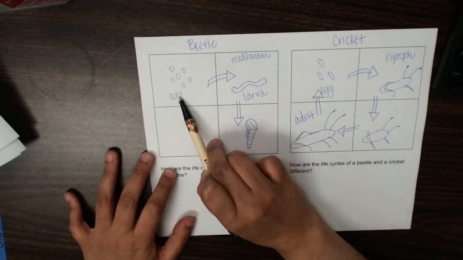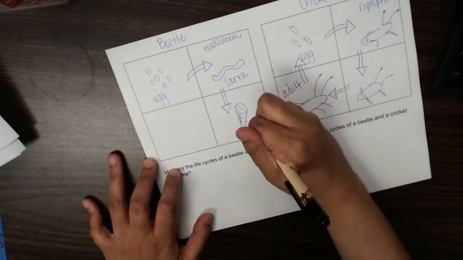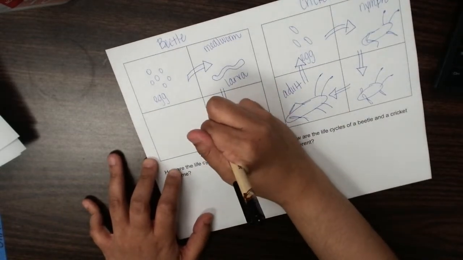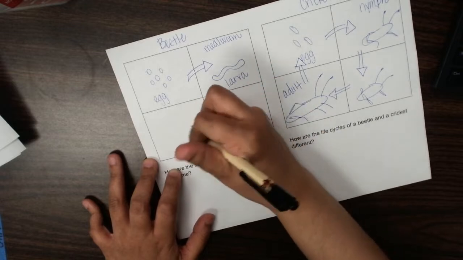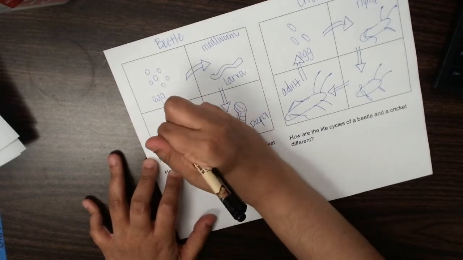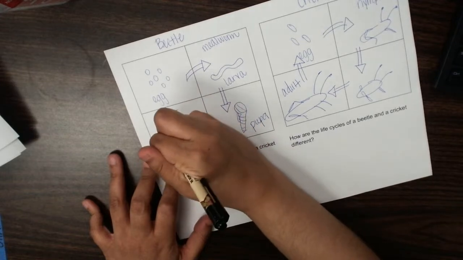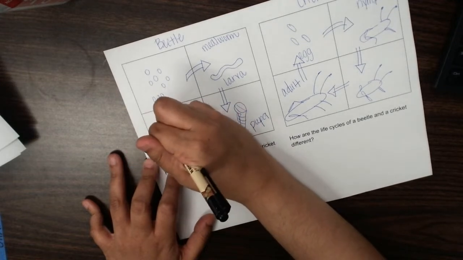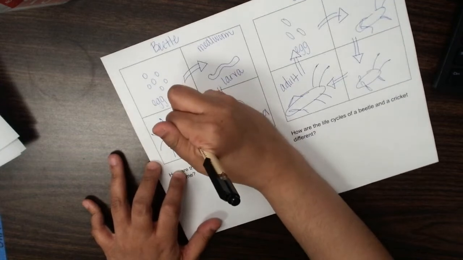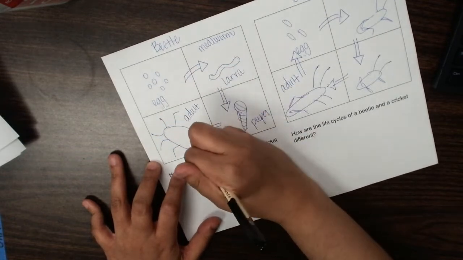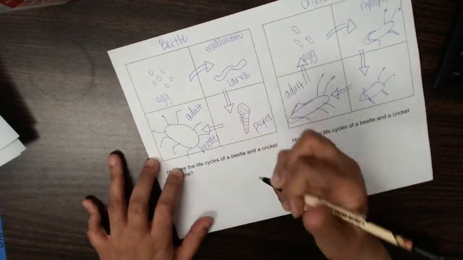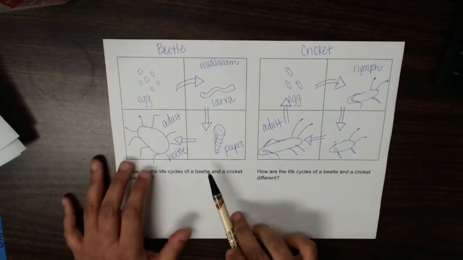But in a beetle, you have egg, larva, pupa, and then out of pupa comes this gross-looking beetle. Okay, this is called adult. Okay, but then, of course, because this is a specific one, it's called a beetle.